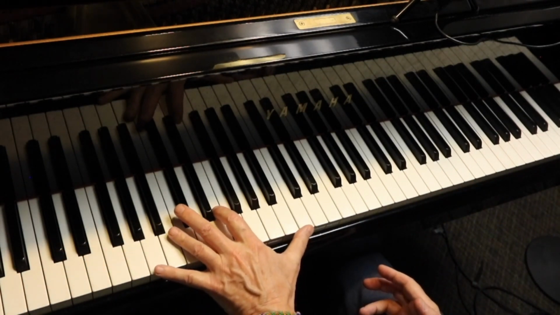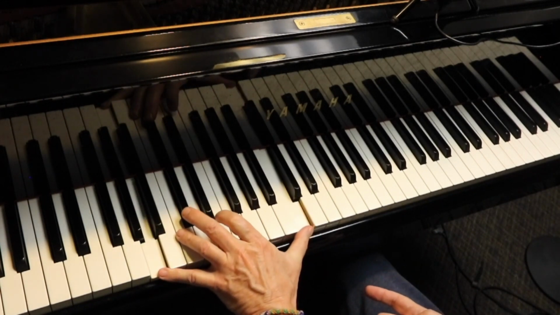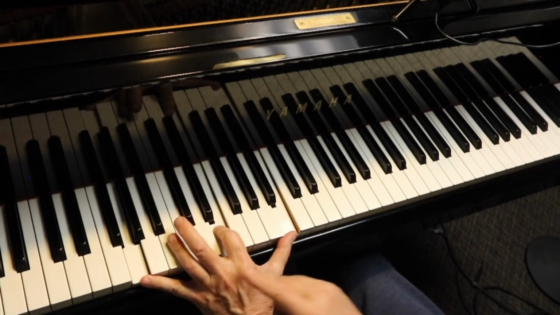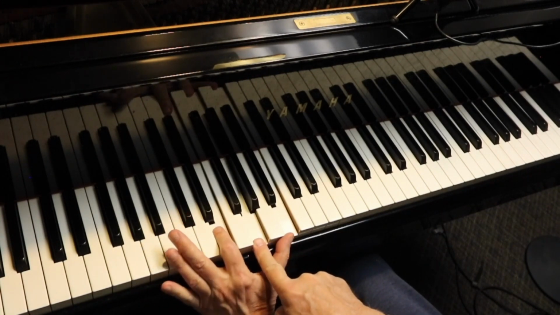All right, so I did A minor, then I did E minor. In other words, this G is from the E minor chord.